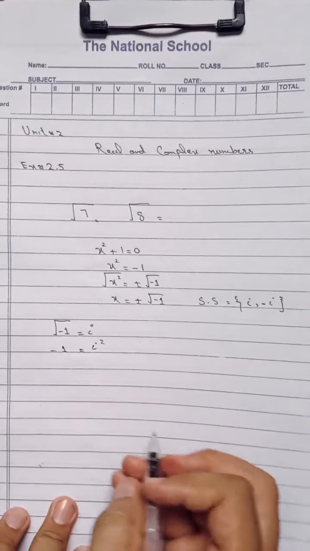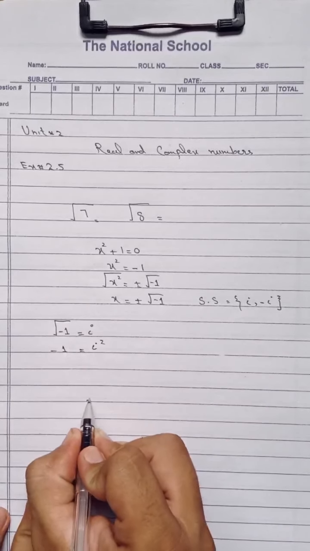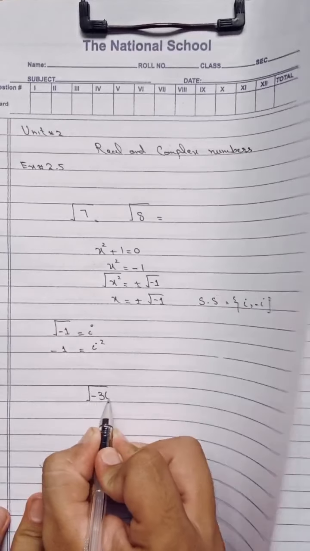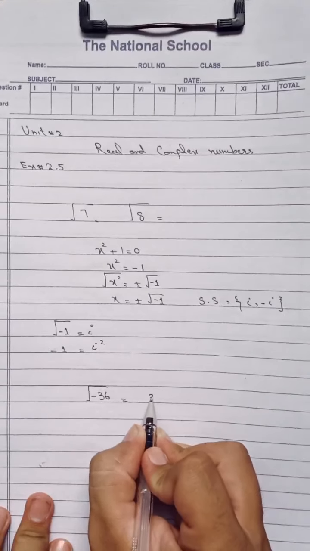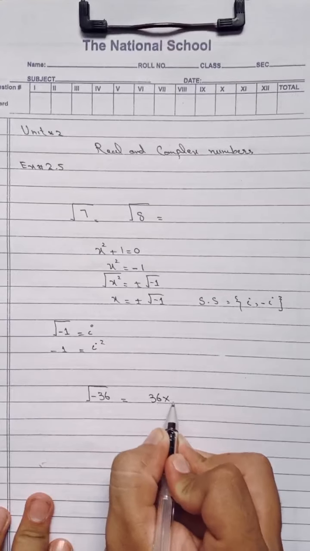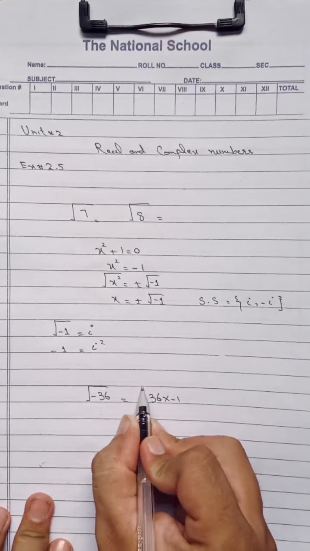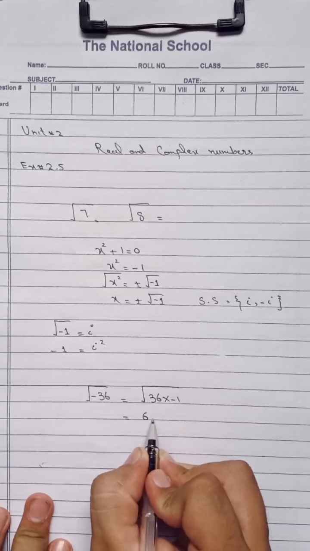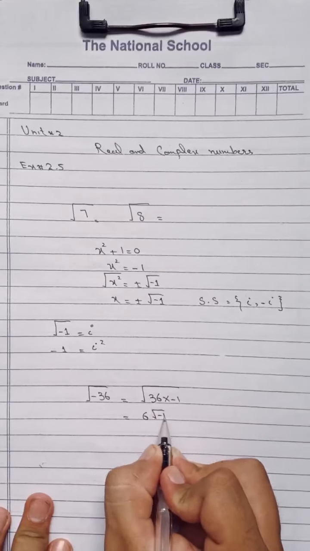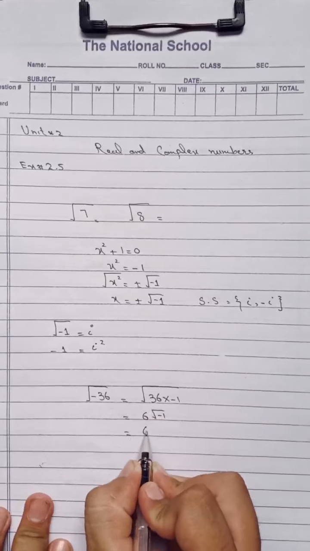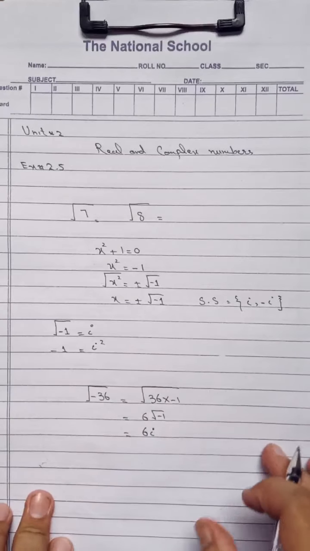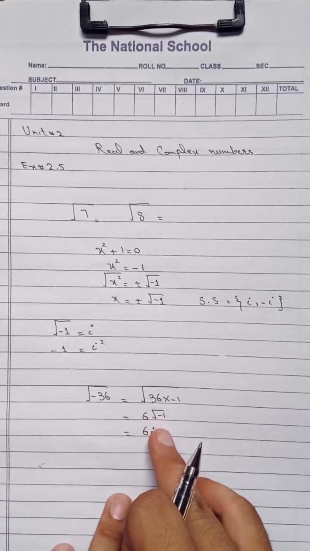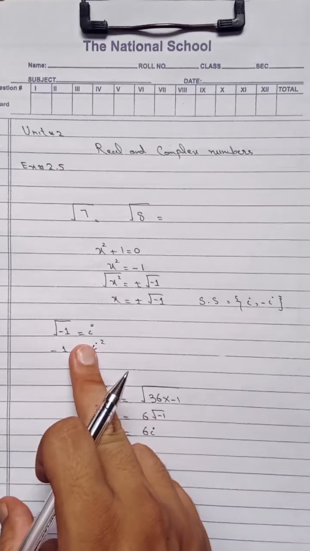So whenever you find the square root of a negative number, say minus 36, you write it as 36 multiplied by minus 1. The square root of 36 is 6, and the square root of minus 1 is iota, so you write it as 6 iota, because this is a complex number.